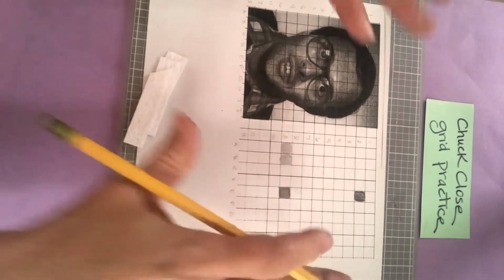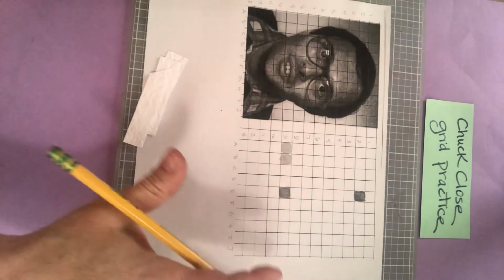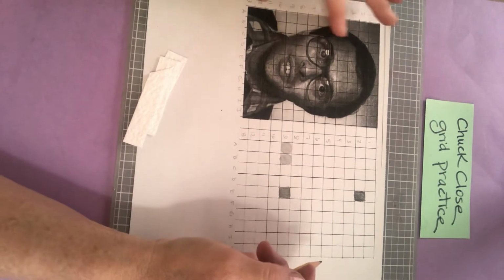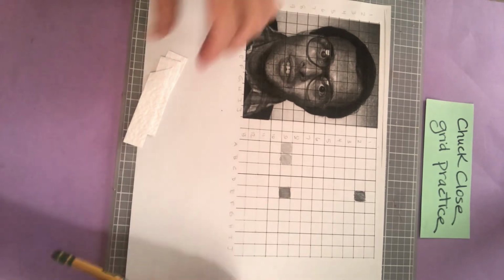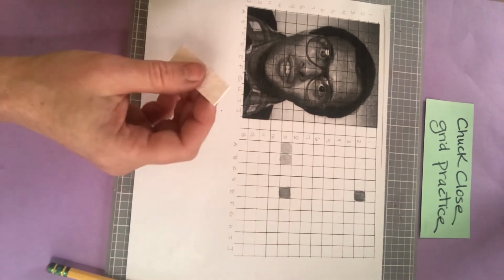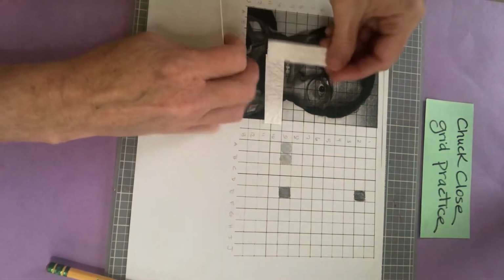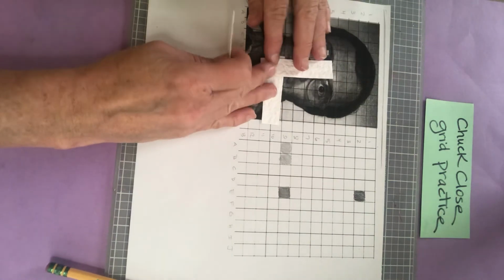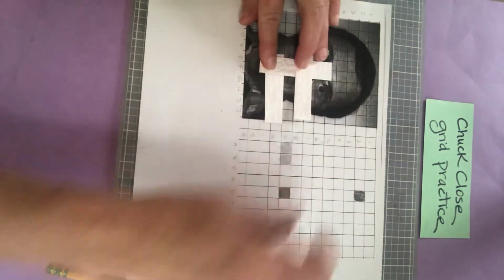It's going to look kind of fuzzy, like we're seeing his face through some kind of screen, some kind of weird veil, because it'll be fuzzy. So then I'm going to look at some other shapes. Also, I wanted to show you that I sometimes use some little scrap papers to look at my little squares. So if I want to, I can just look at that little square right there.